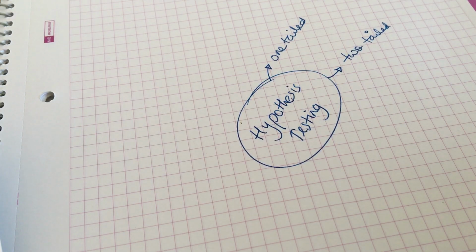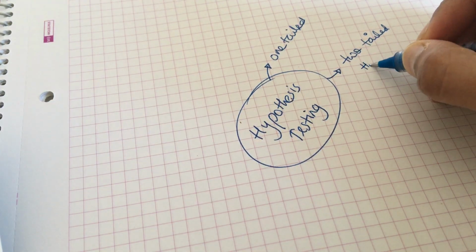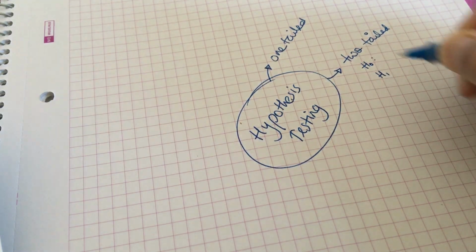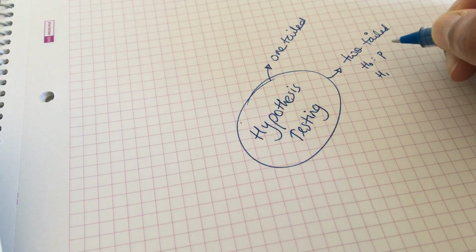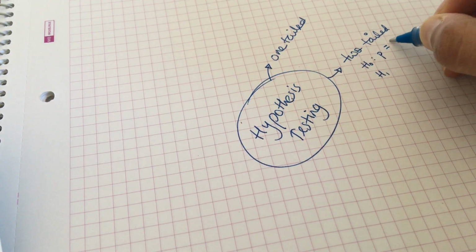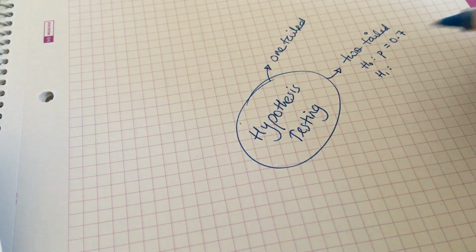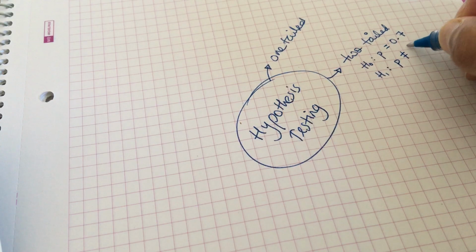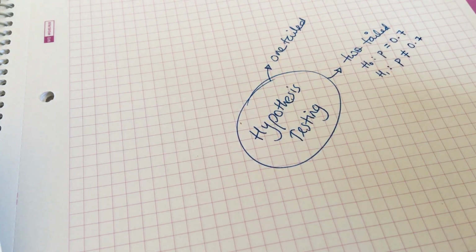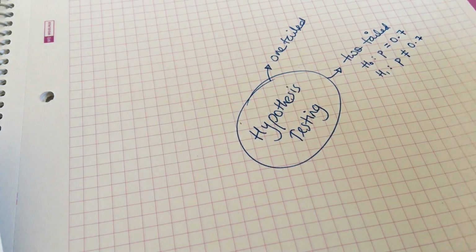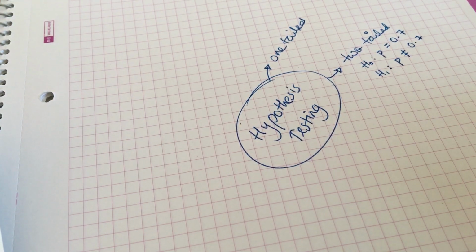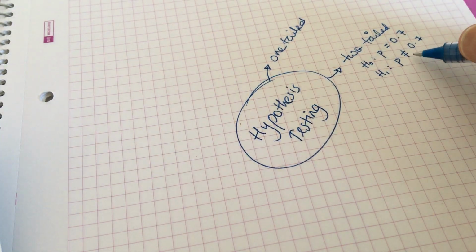This is where you know the null hypothesis would be that the probability is 0.7. The alternative hypothesis would be where the probability is not 0.7. So we have no idea whether it's going to be more people that pass the first time or less people that pass the first time. So this is the notation.